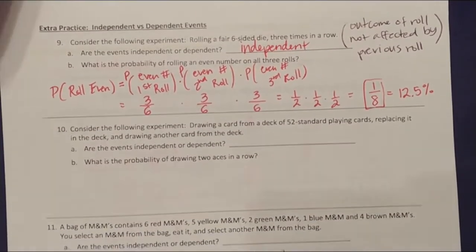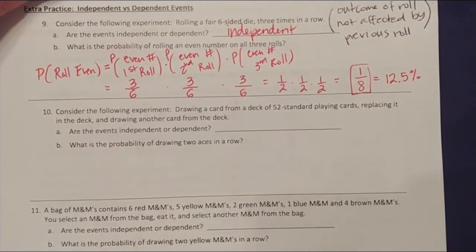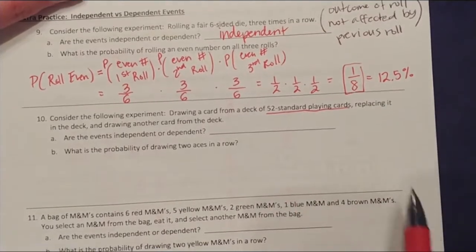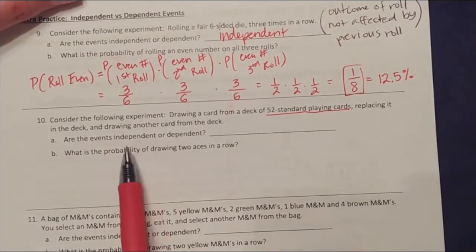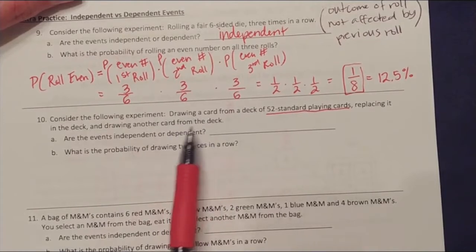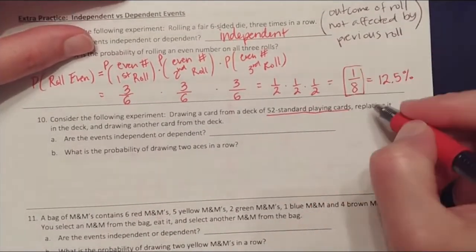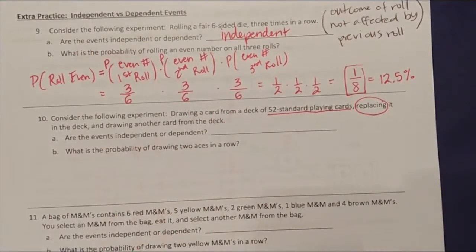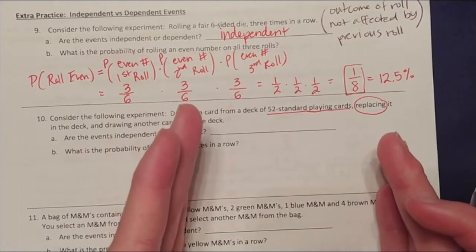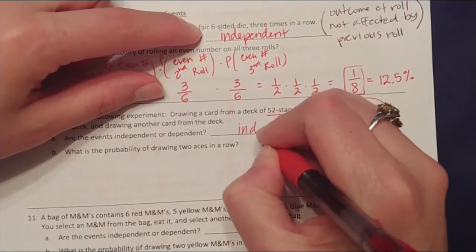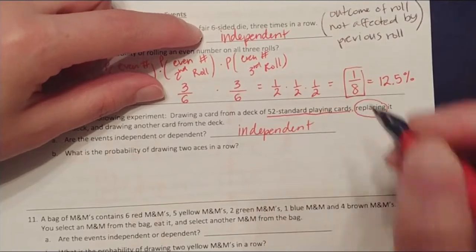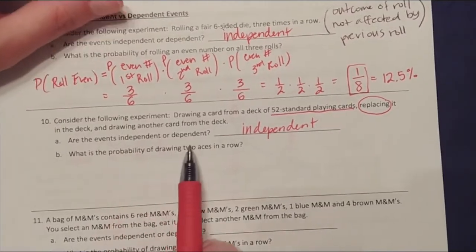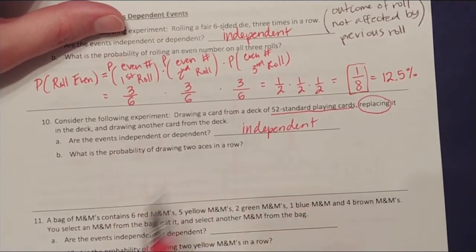All right, let's look at 10. Consider the following experiment. Drawing a card from a deck of 52 standard playing cards, replacing it in the deck, and drawing another card from the deck. So remember, when we are replacing, it means that the amount of cards every time we select is going to be the original 52, which means this is an independent event. Okay? Independent event. So, what is the probability of drawing 2 aces in a row?